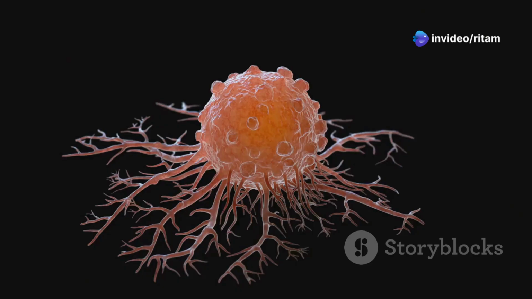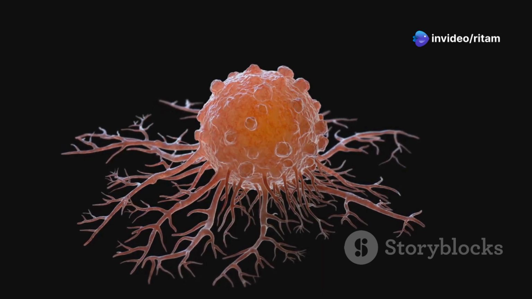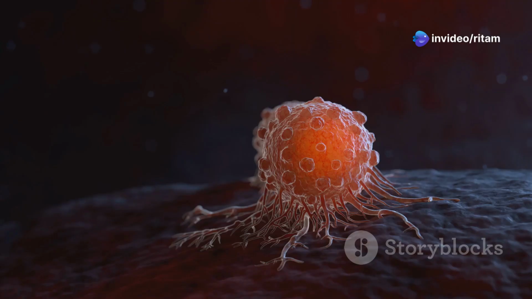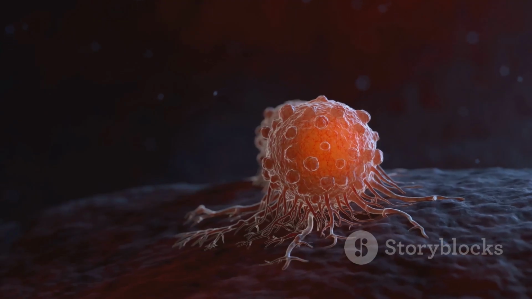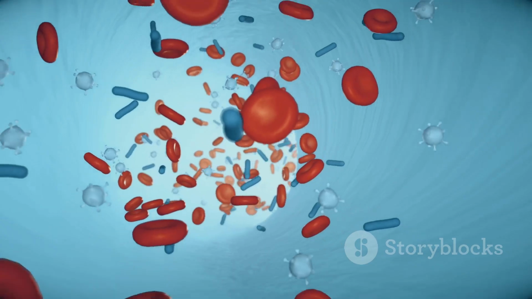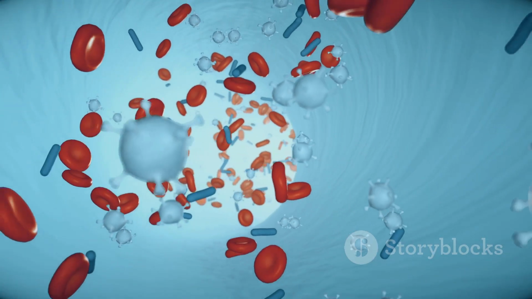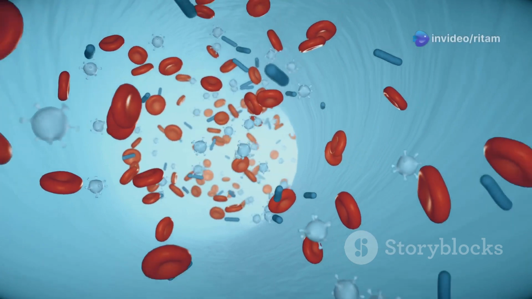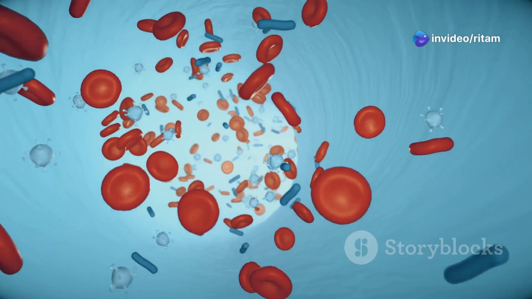Cancer cells are also masters of disguise and escape artists. They can evade our immune system, the body's natural defense force. They can even produce signals that trick our bodies into providing them with nutrients and blood supply, fueling their growth.